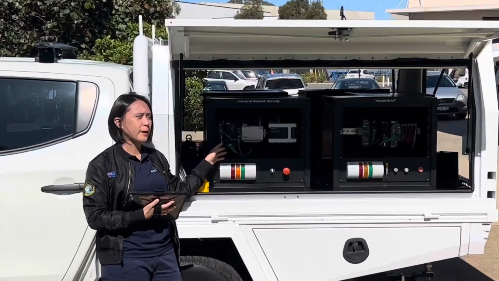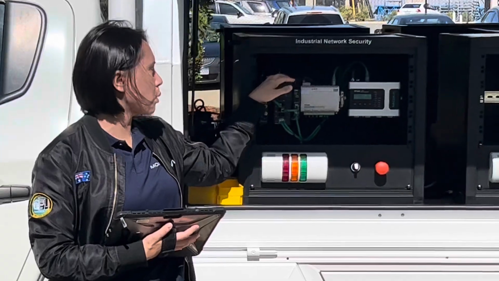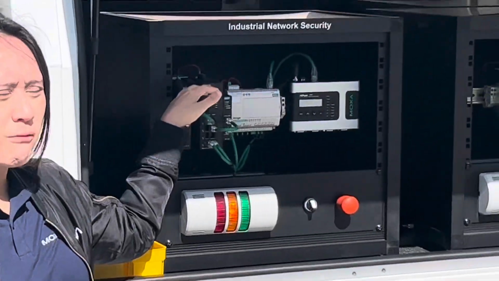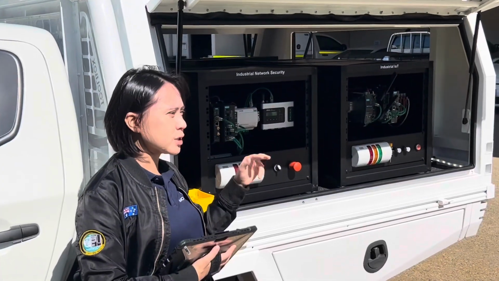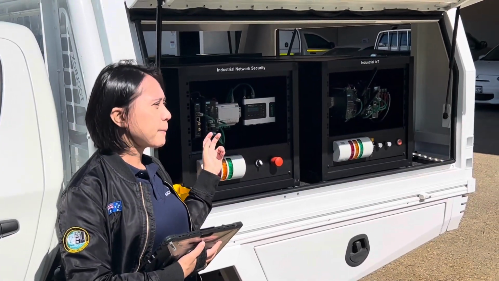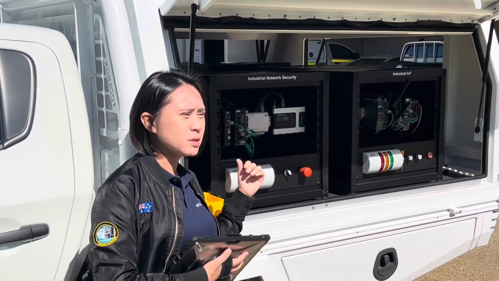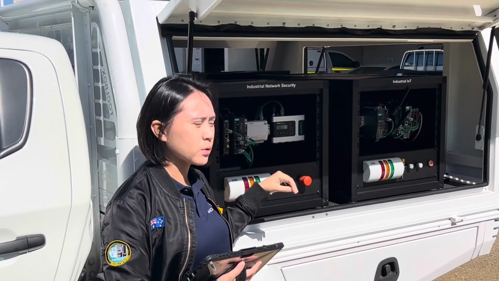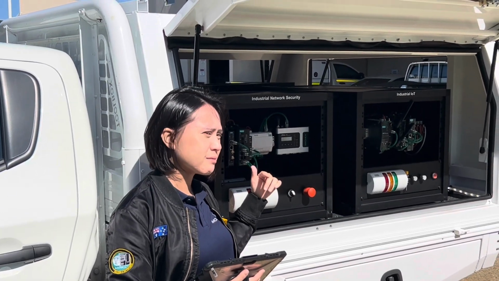This is our next generation firewall. This is a firewall that's not only providing the IP protocol filtering, that's the IP address filtering, for the firewall, but also one step further, it has a function called deep packet inspection. So you can even look into the protocol that you are using. For example, Modbus. Do you use Modbus in the field?